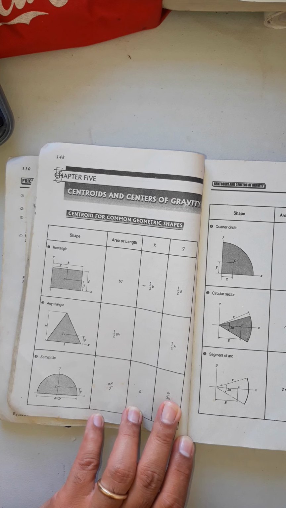So we proceed to our last topic, which is centroids and moment of inertia. For centroids, there are certain shapes, and for each shape there corresponds their centroid.